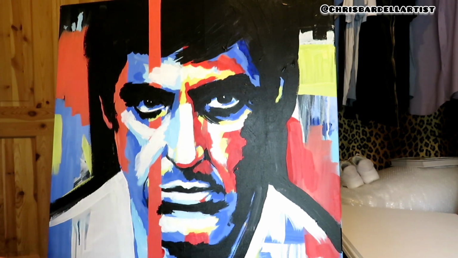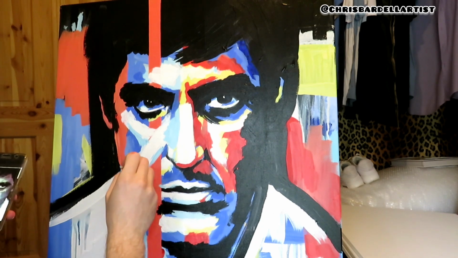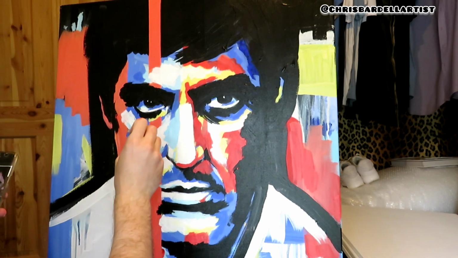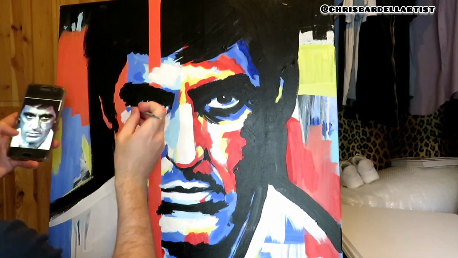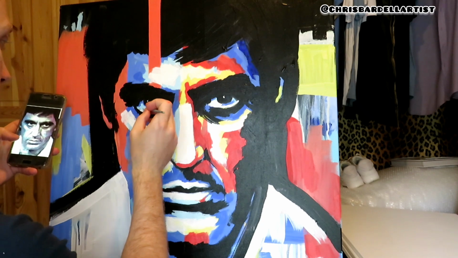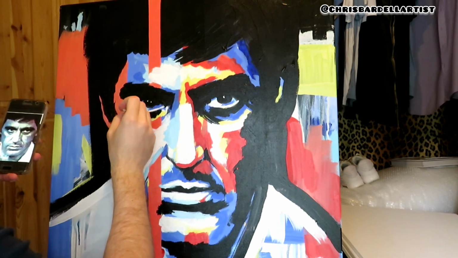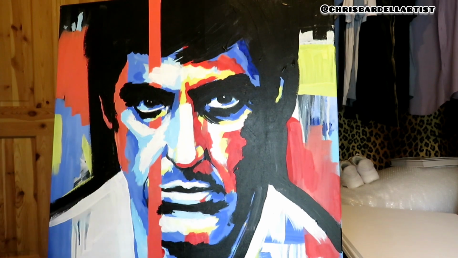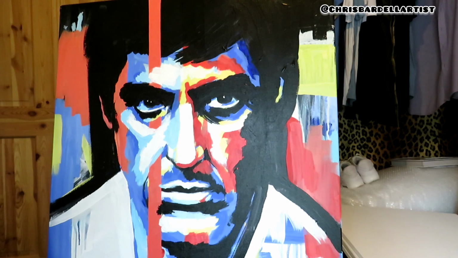Another thing I often do is when I think I'm done with a picture, without fully looking at it, I'll just go, oh yeah, that's done, and just leave it. But this time, even though I really wanted it to be finished, because sometimes I'm a bit impatient, I just kept sitting there and looking at it and looking at the reference photo, thinking, what can I do?